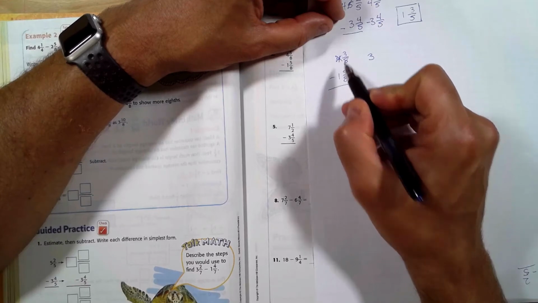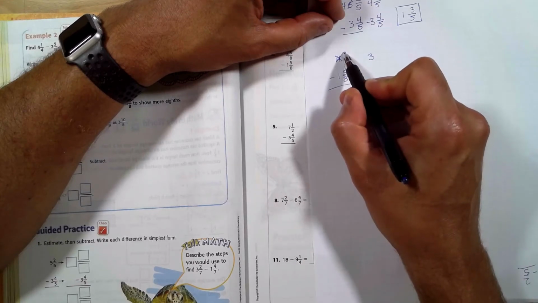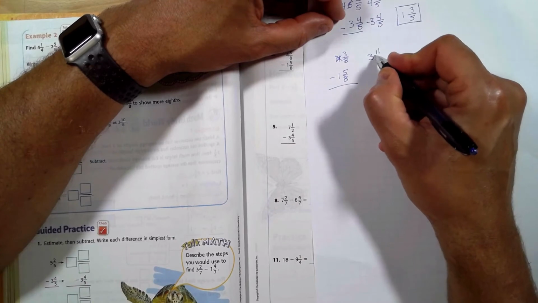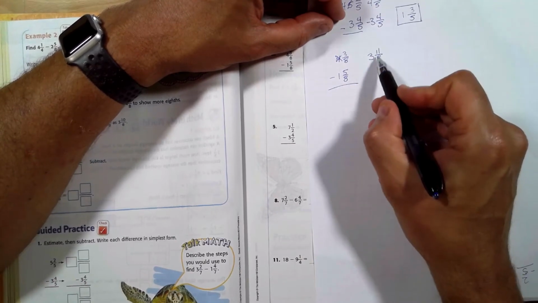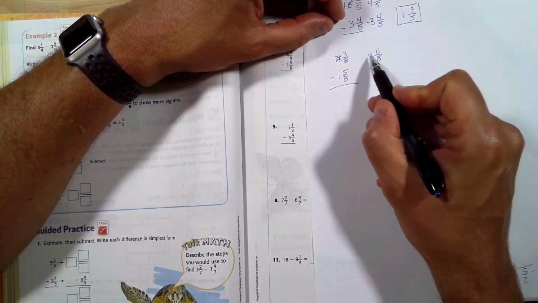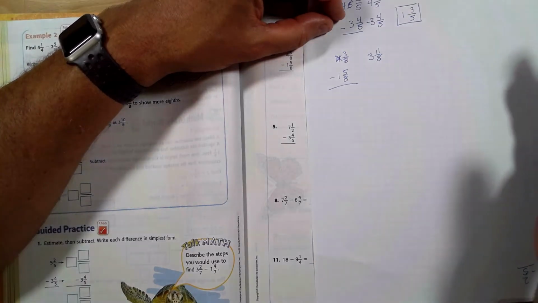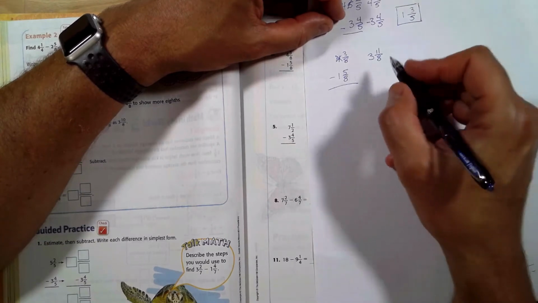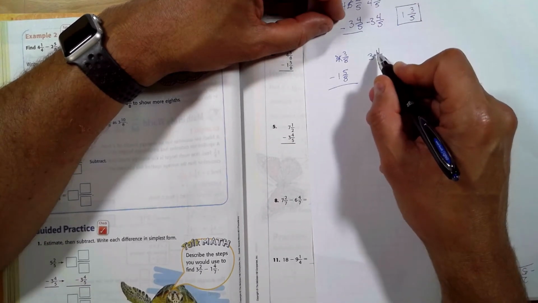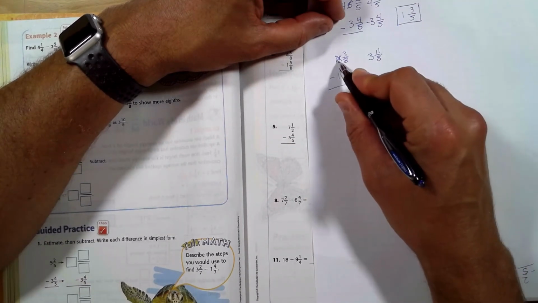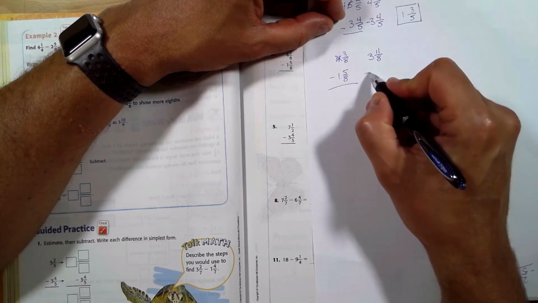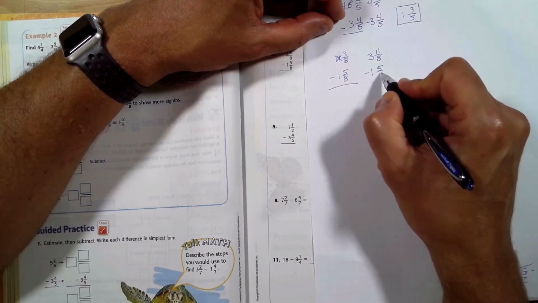So 8/8 plus 3/8 would be 9, 10, 11/8. 3 and 11/8. I know this looks weird because this is a mixed number and this is an improper fraction, and normally they don't happen together, but in this case we're going to use it. So 3 and 11/8 would be the same as 4 and 3/8 minus 1 and 5/8.